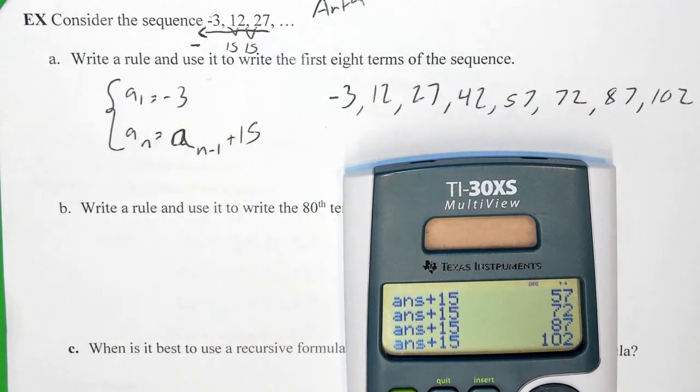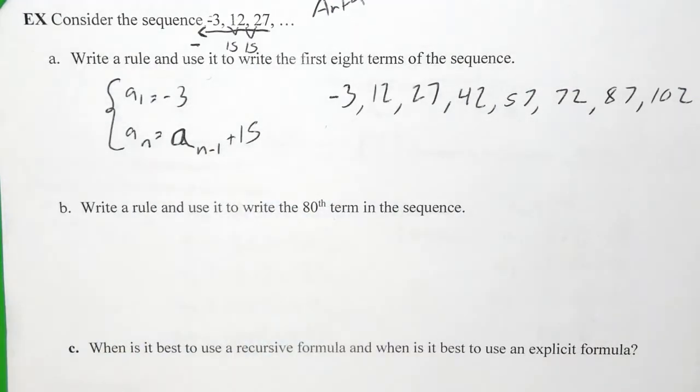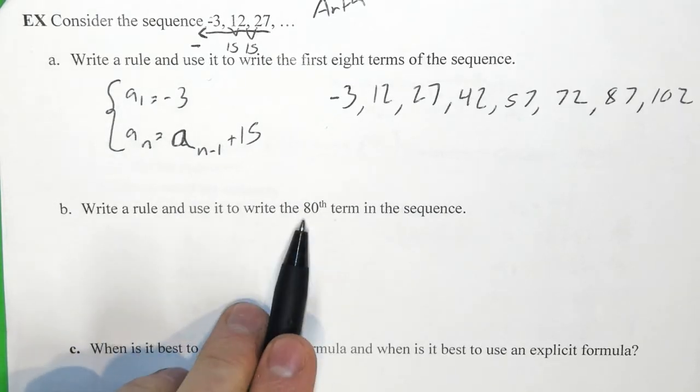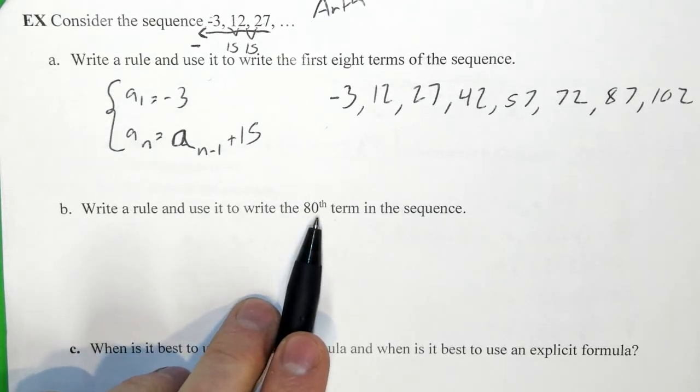There you go. No harm, easily taken care of. Now let's talk about the second question. The second question is asking us to write a rule, and it says use it to find the 80th term in the sequence. So a couple of things to note here.